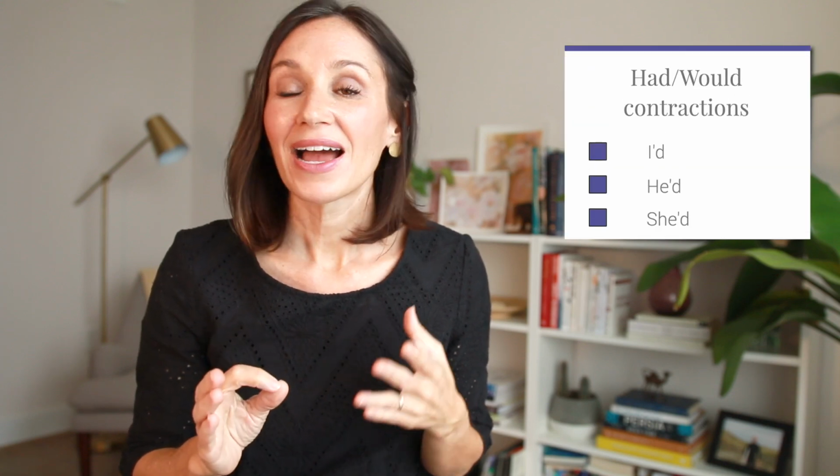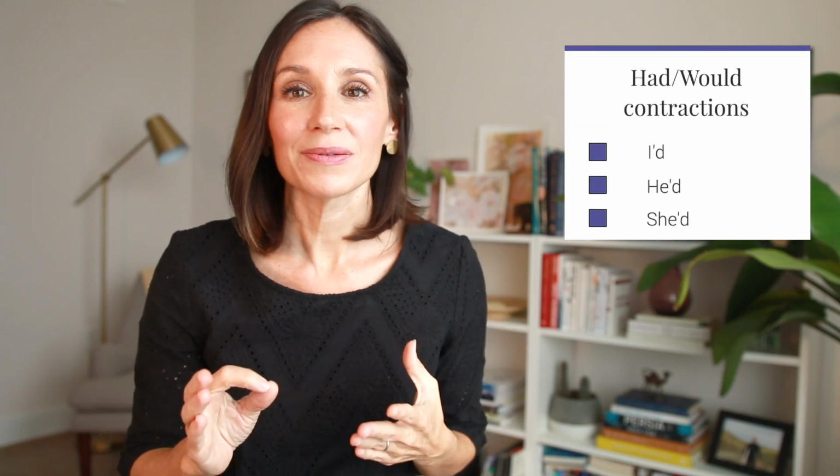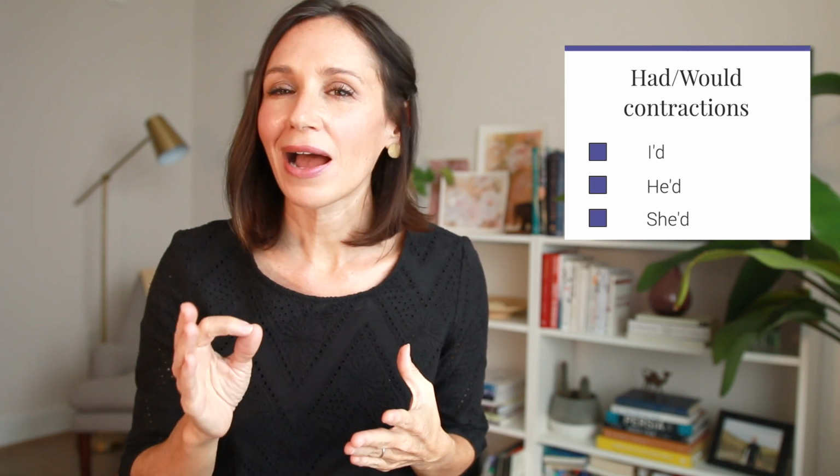Two more contractions that you want to be familiar with and that also require you to think carefully about the context: had and the modal would. Both of these words are contracted into the simple sound of d. For example, I'd. I had, I'd. I would, I'd. So how do you know the difference? Again, you have to think about the context of the sentence.